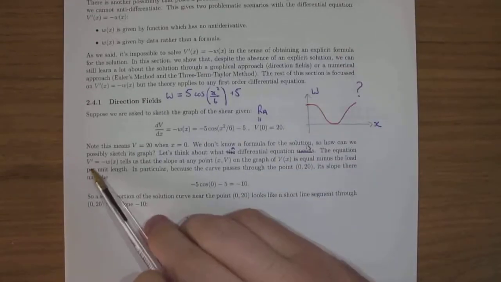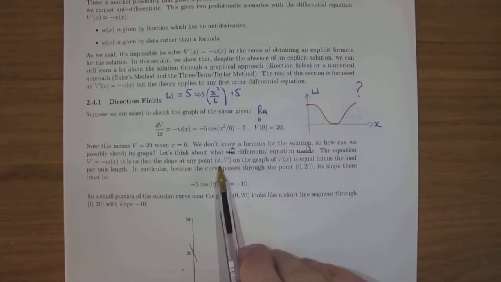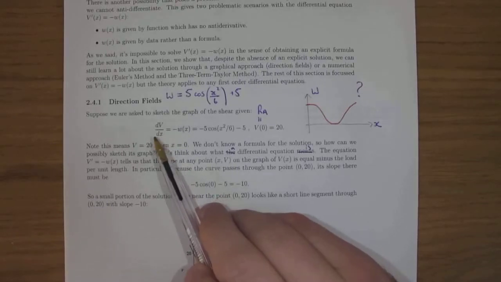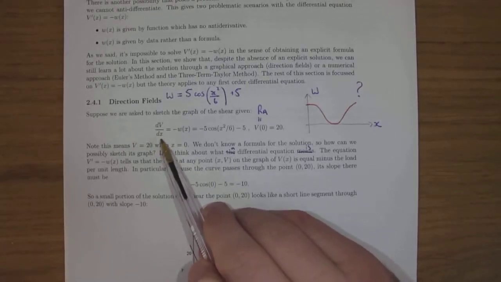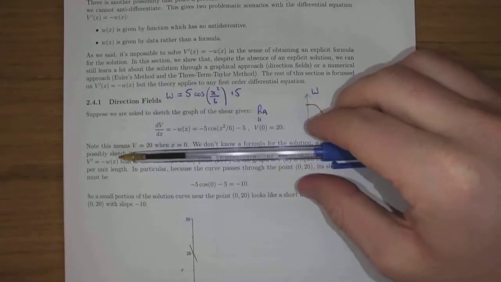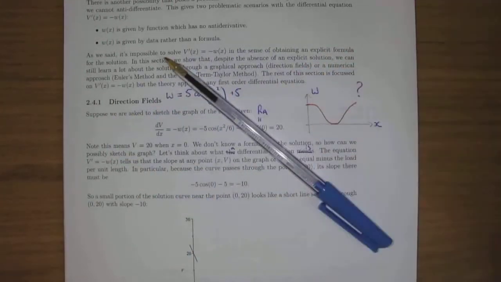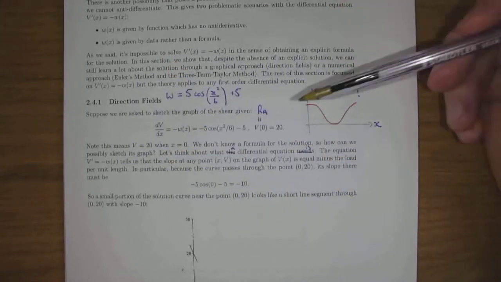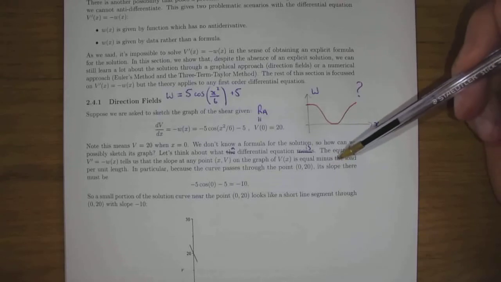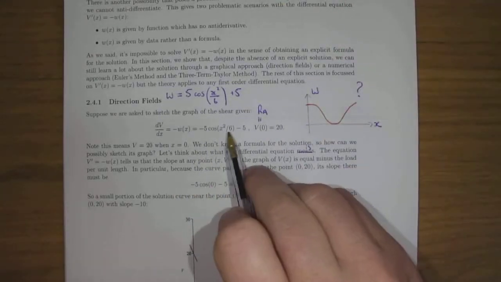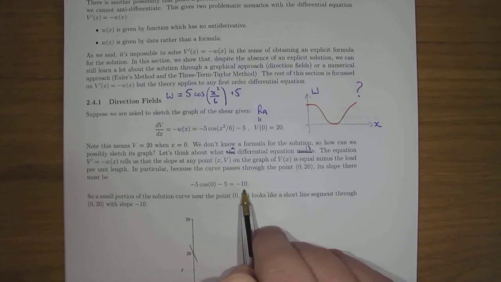And the equation tells us that the slope at any point, so remember that the derivative of shear is the slope of the shear. And remember what slope means: zero slope, positive slope, negative slope. It is equal to minus the load per unit length. In particular, because the curve passes through the point (0, 20), x equal to 0, shear being 20, its slope there, substitute x equal to 0 into this, you get minus 10.